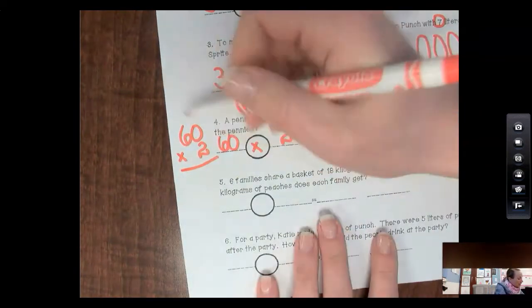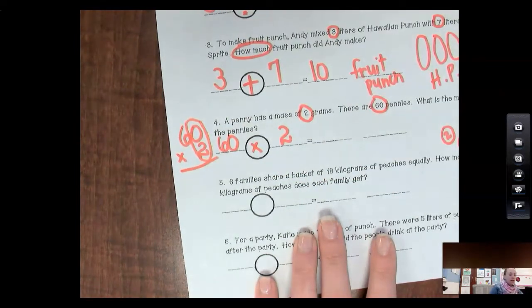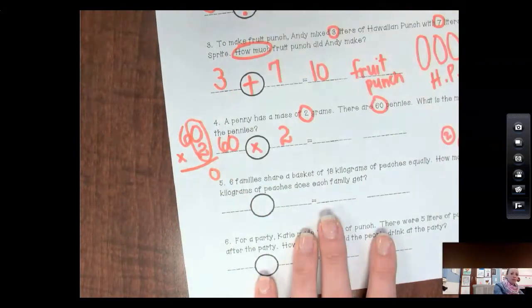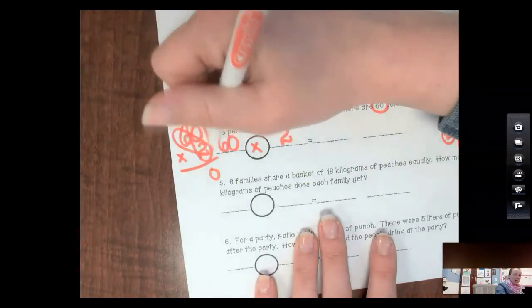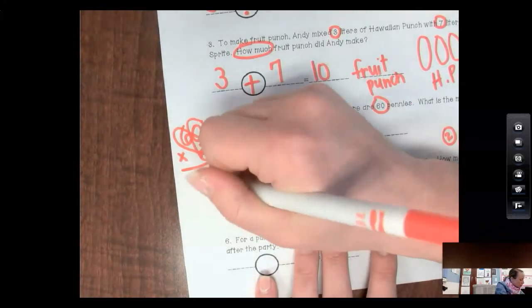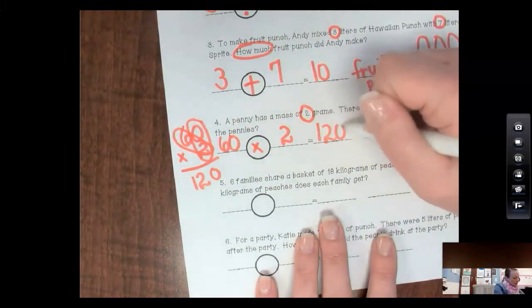All right, 0 times 2 is what we do first, so let's circle that. We're going to do 0 times 2. What is 0 times 2? 0 times 2 is 0. What's 2 times 6? 2 times 6 is 12. Okay, so I get an answer of 120.